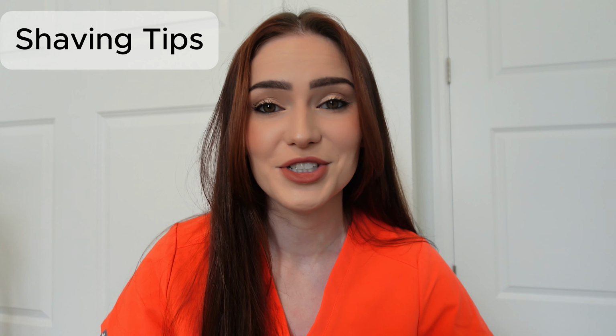And now prevention. So ultimately, the best way to prevent this condition is to stop shaving altogether. But understandably, that's not always an option, especially for those who are required to shave. So let's go over some really important shaving tips to try to mitigate the risk of flare-ups as much as possible.